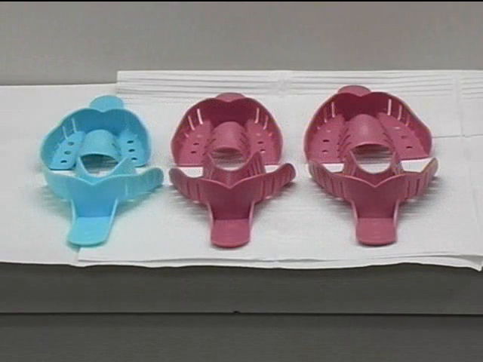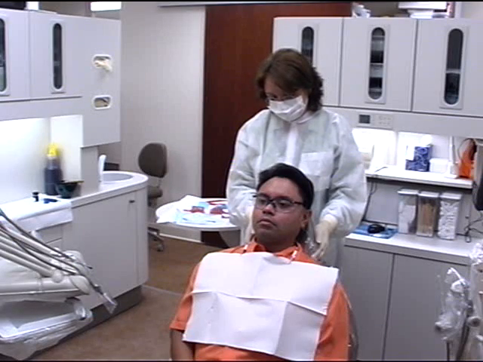Step 2. Impression tray selection. This demonstration will use disposable perforated plastic stock trays. Follow these steps to select the appropriate size of maxillary tray. Stand behind the patient.